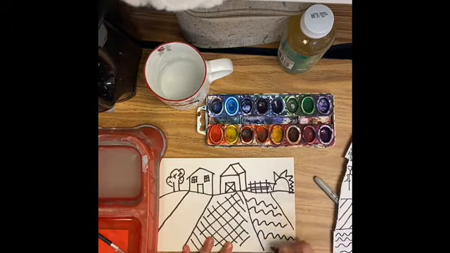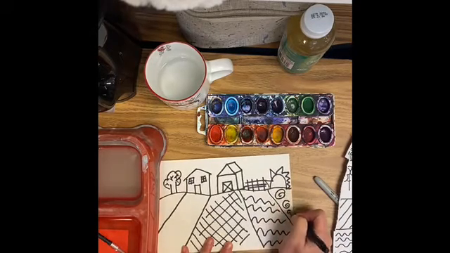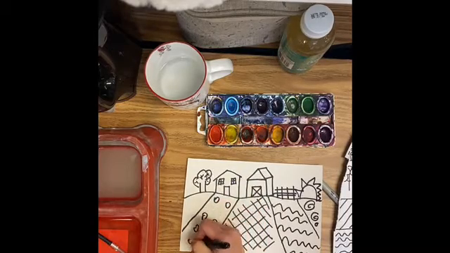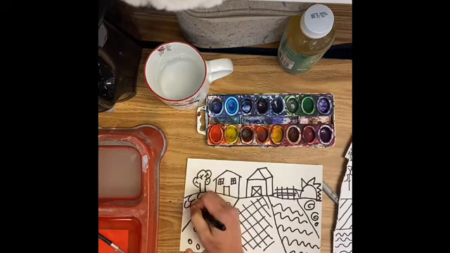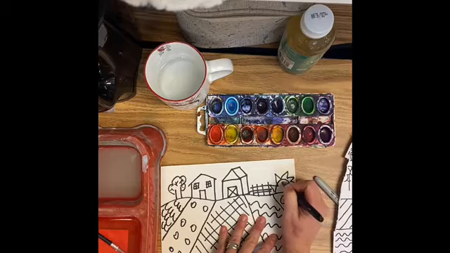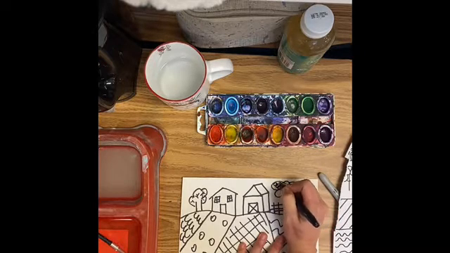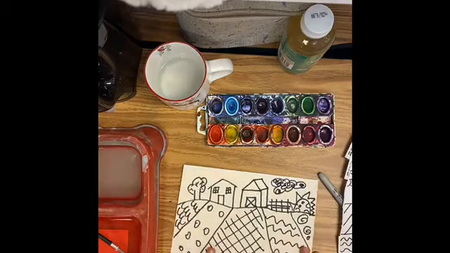And again, you can make up your own patterns. Spirals, polka dots, and then I think these kind of bumpy lines. I can add patterns in the things in the background. Maybe this is a polka dotted sun. Maybe there are clouds that have little swirly lines inside. Okay, now I'm ready for painting.